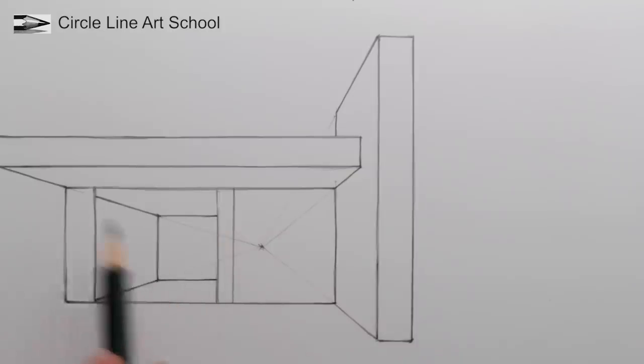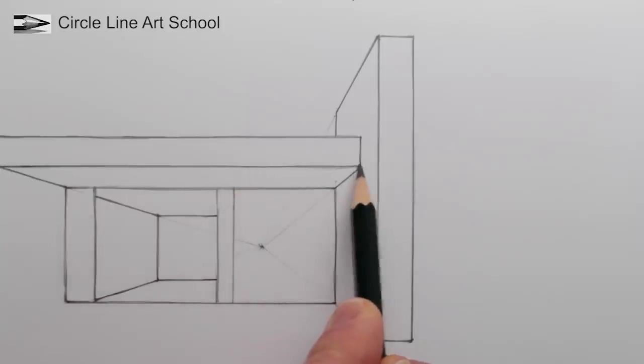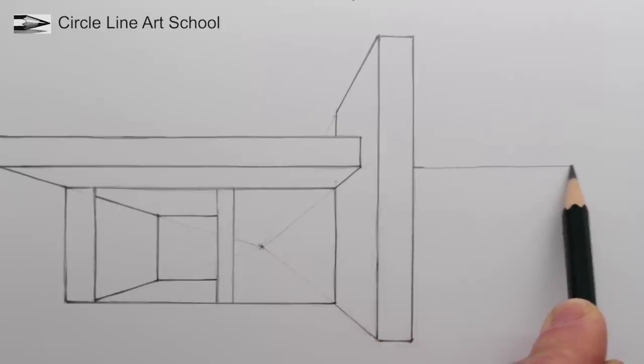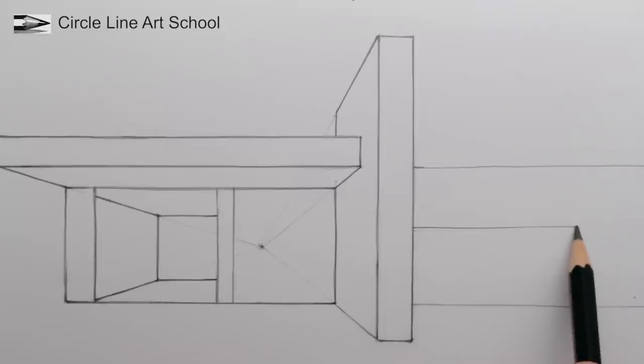Now we can follow these horizontal lines across the right of the house to extend the house in that direction. I think we could add a garage door on this side of the house, so we can just draw a rectangle looking straight on at it for that garage door.